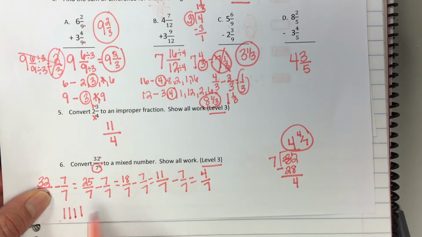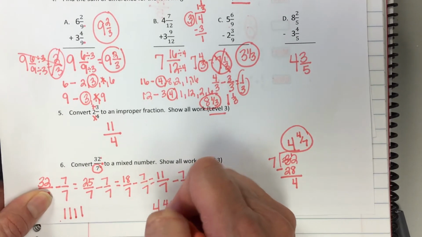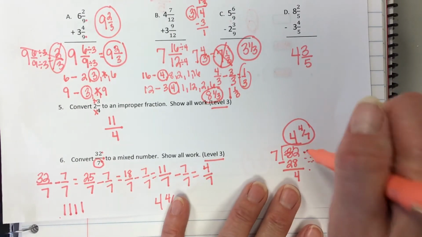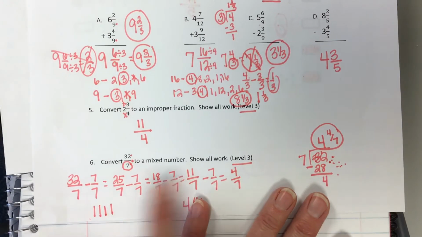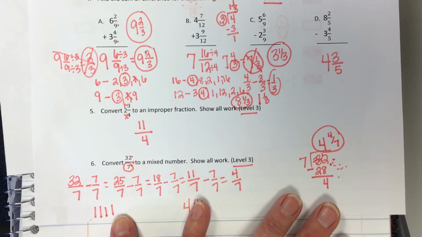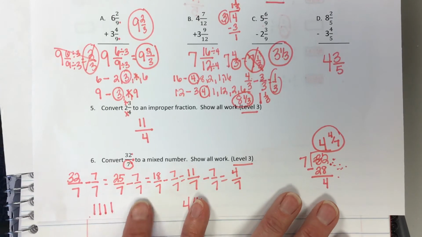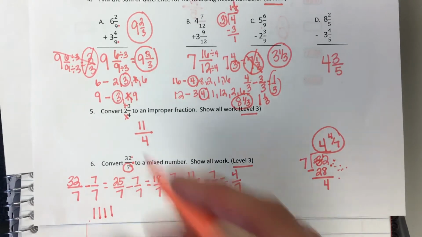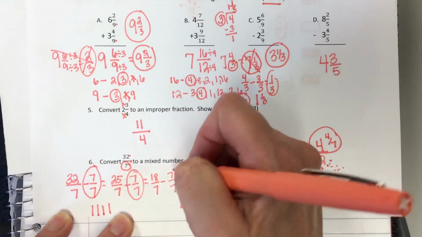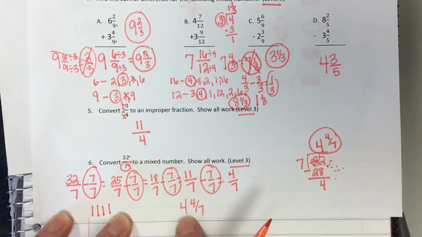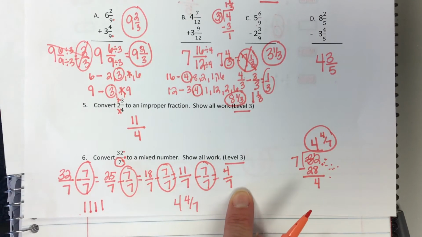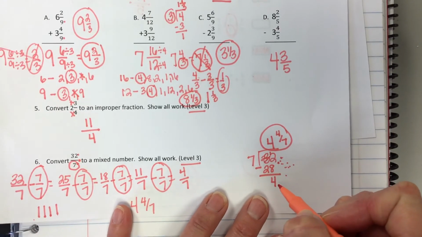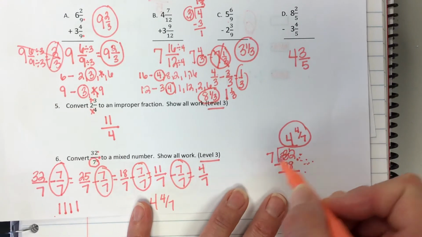1, 2, 3, 4, and 4/7. This is faster. If you know your multiplication facts, this is faster. But we know that division is the same as repeated subtraction. So you can subtract 7/7 out of there and see how many times you do it to come up with your whole number. There was 1 whole, 2 whole, 3 whole, 4 whole, and 4/7 were left. Okay? Stick with this if you know your multiplication facts. But it's important to understand why it works.